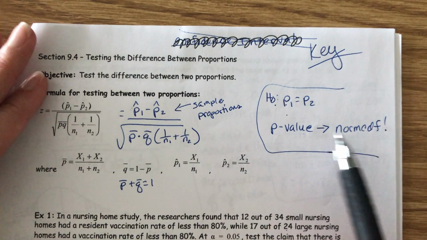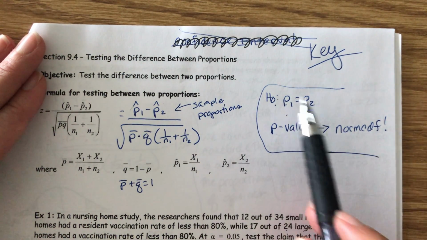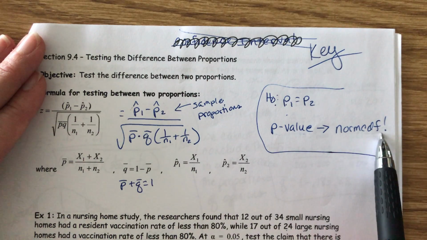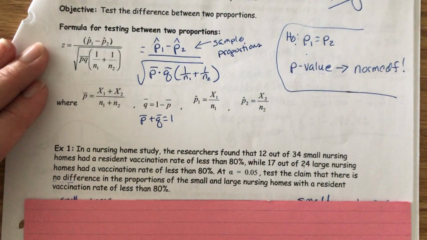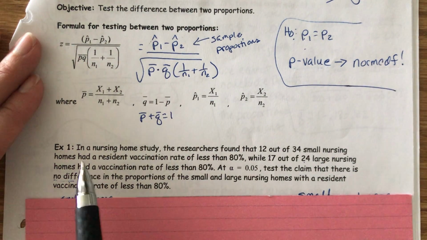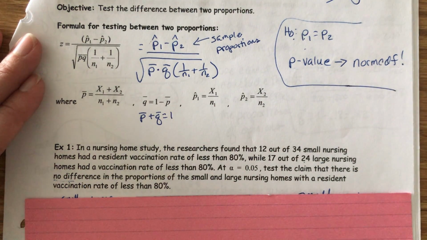So as we look at this, our P value, we know for proportions, always comes from norm CDF, so that's old, the same concept as from last chapter. If we look at number 1, I actually made this problem a long time ago, and it's funny because now vaccination rates are all the talk, right? But this could be for anything generic, okay?